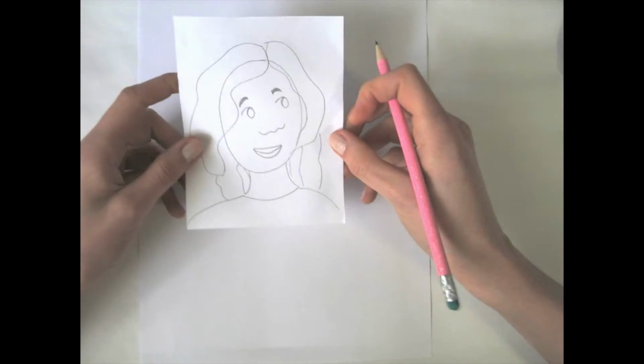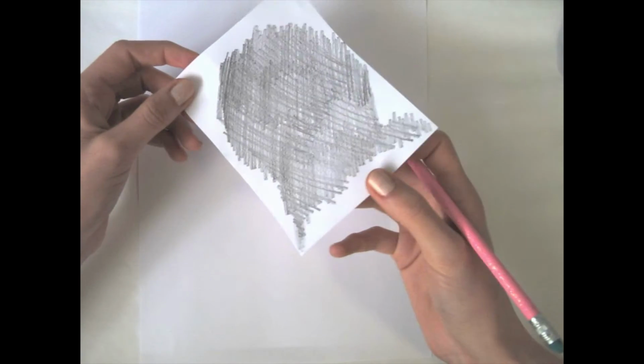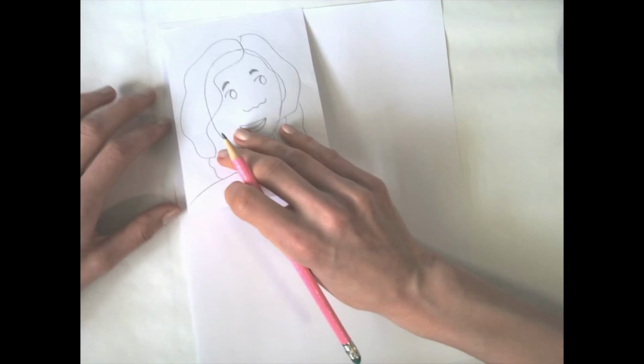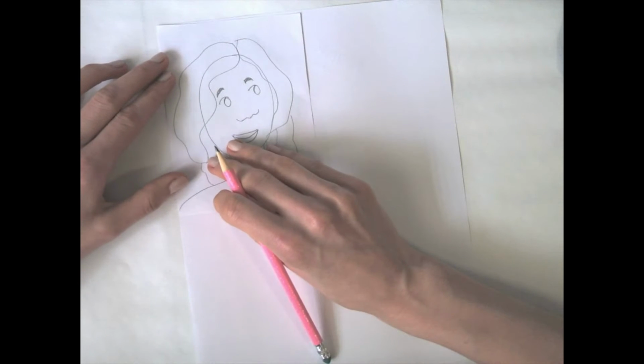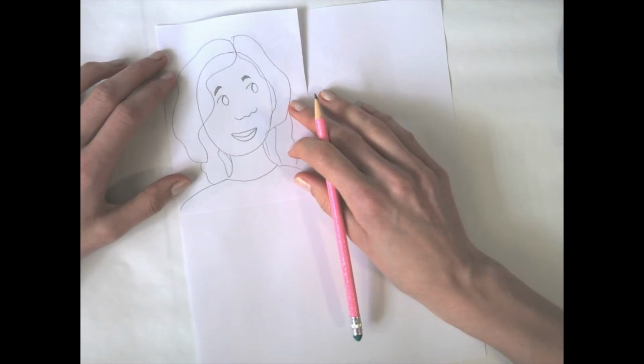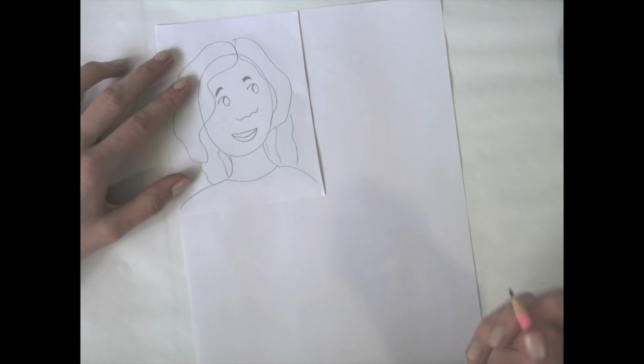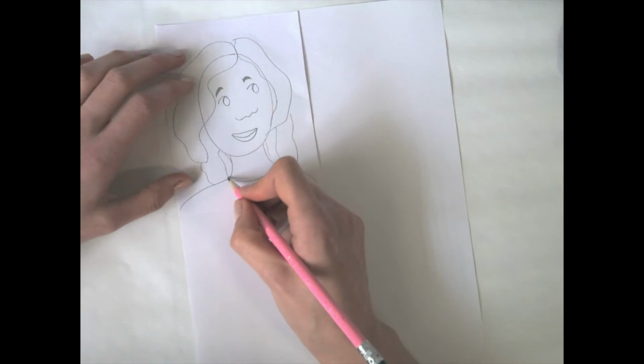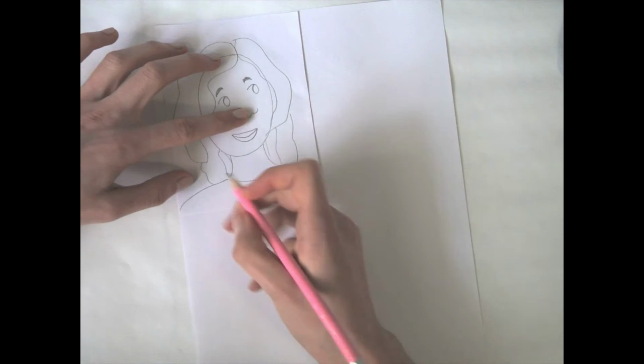Place your drawing in the corner of the paper, graphite side down. Trace over all of your lines. It may be helpful to trace in a different color so you know what you have traced and what you haven't traced.